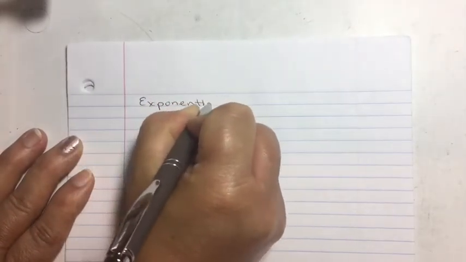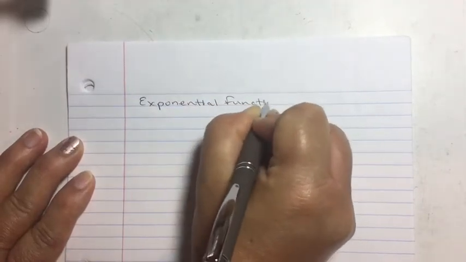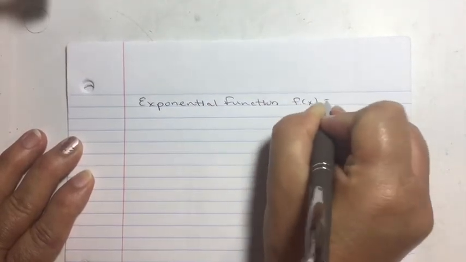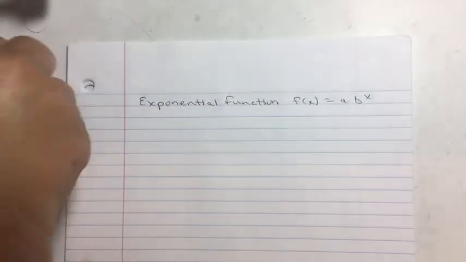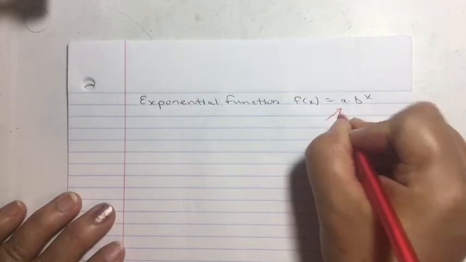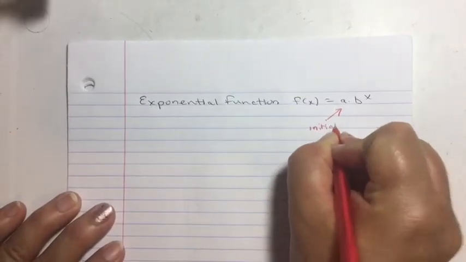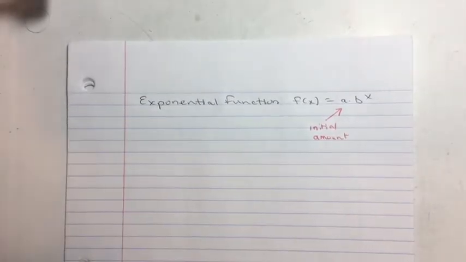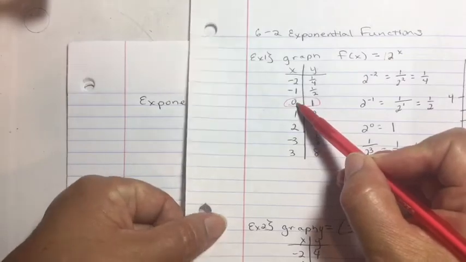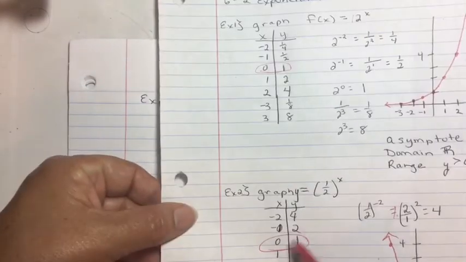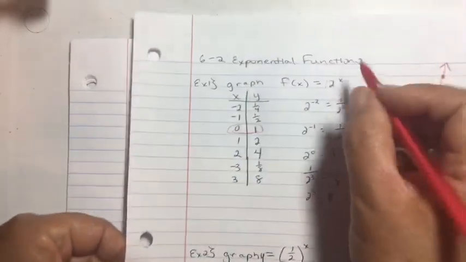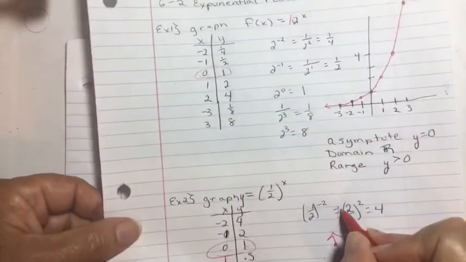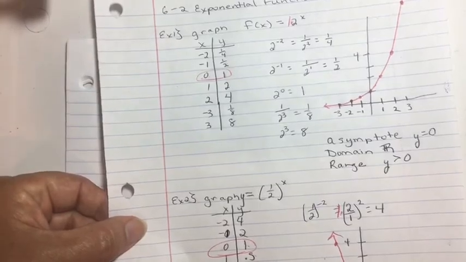And the reason for that is the general form for an exponential function is going to be f of x equals a times b to the x power. A is going to be your initial amount. So if we go back to the ones we've already graphed, the initial amount at 0 at the very start was 1, which is why we're not really multiplying by anything here, because 1 times anything is not going to change the answer.